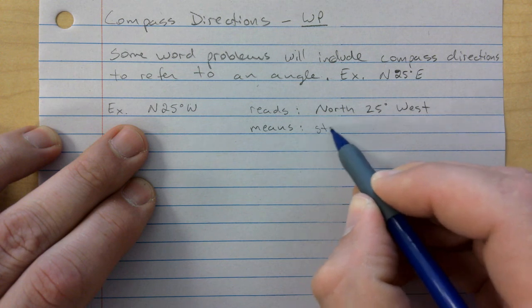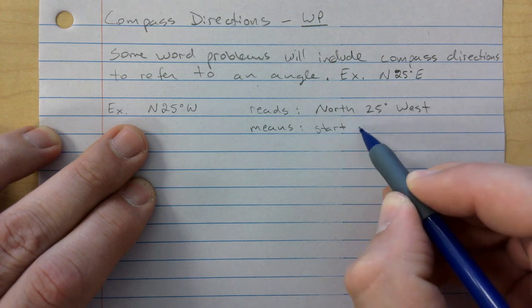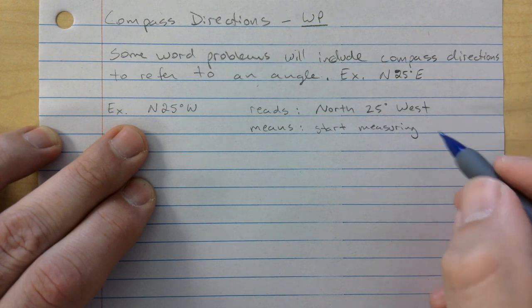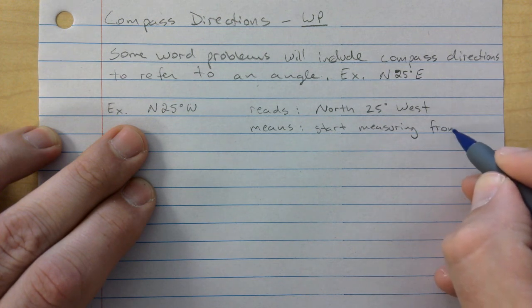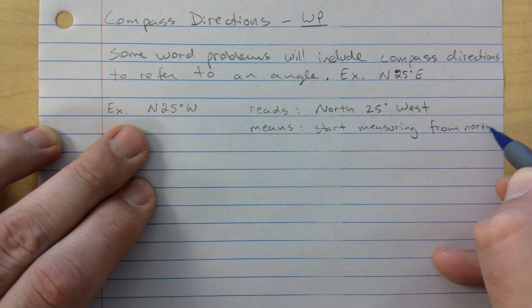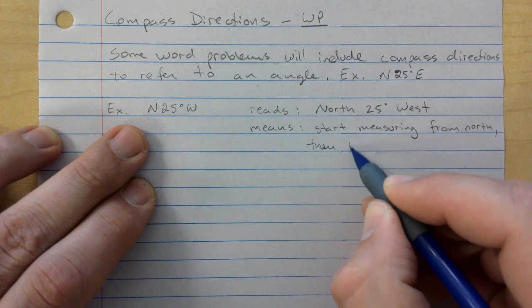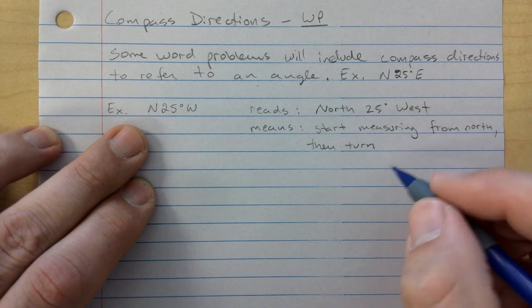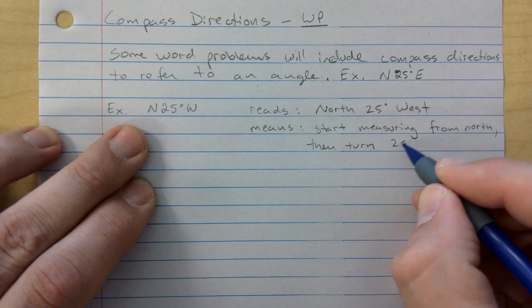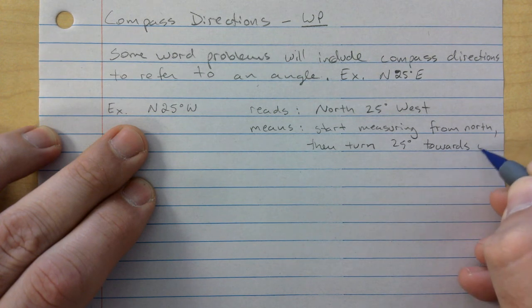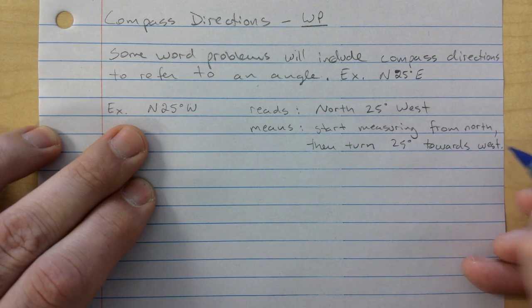It means that you start measuring from north, right? Then turn 25 degrees towards the west. That's what that is saying.